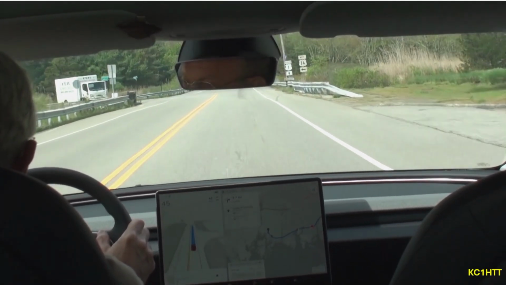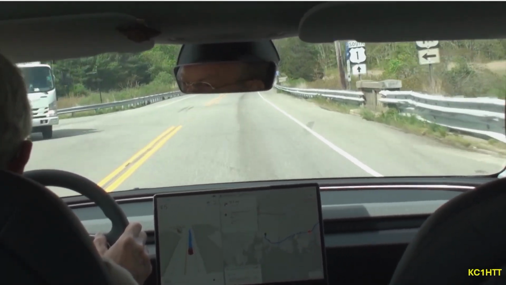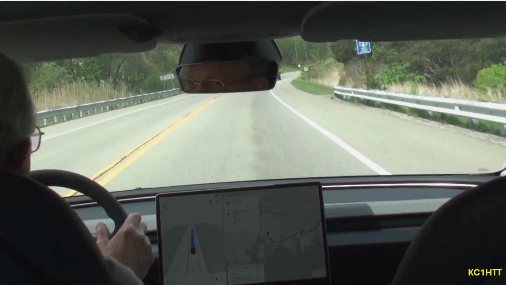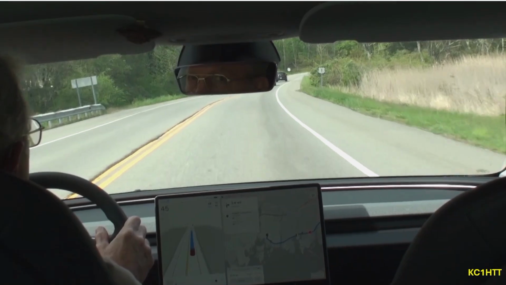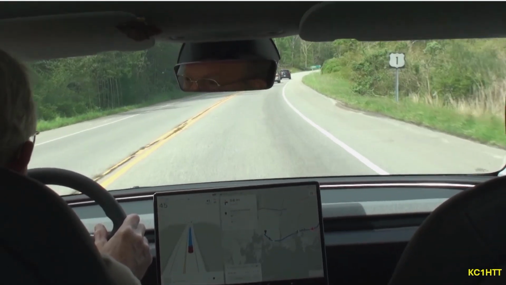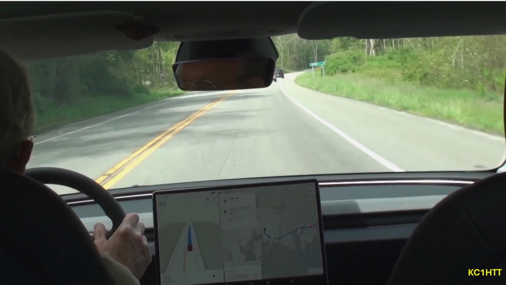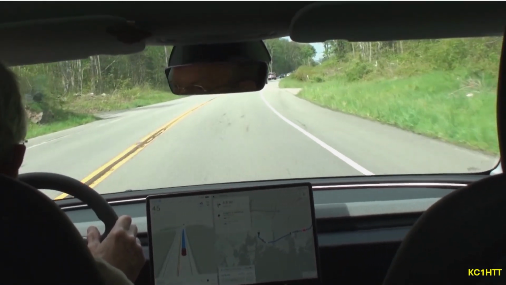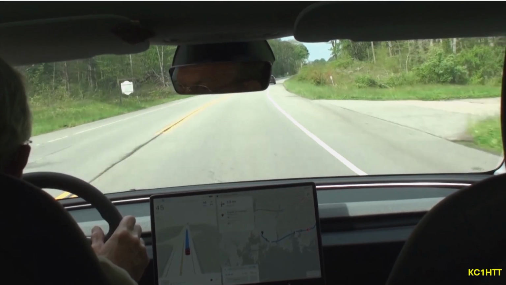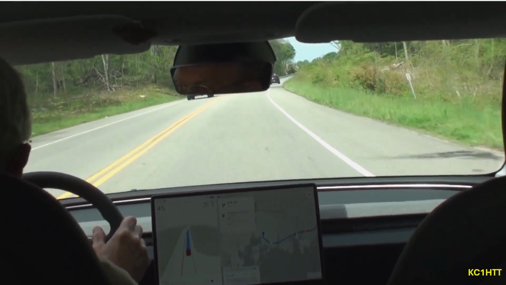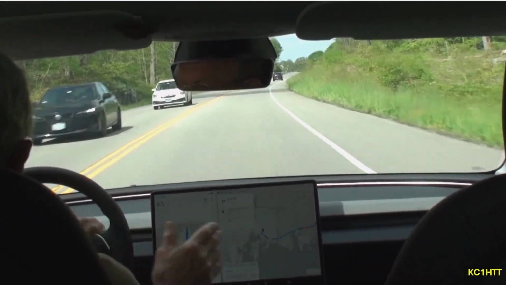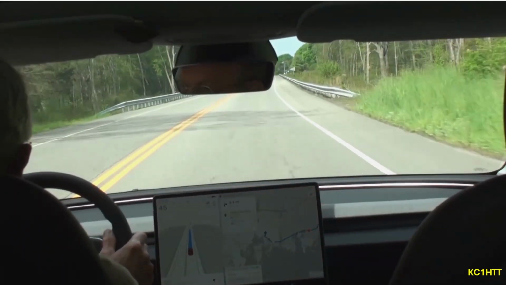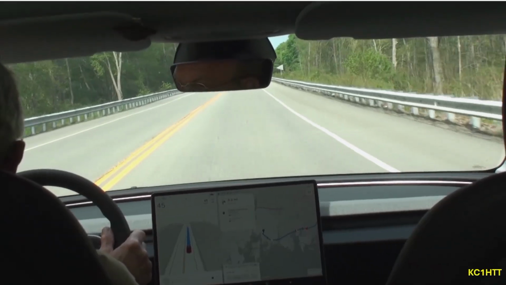Another intersection there. Hands off. The car is driving itself under my supervision.